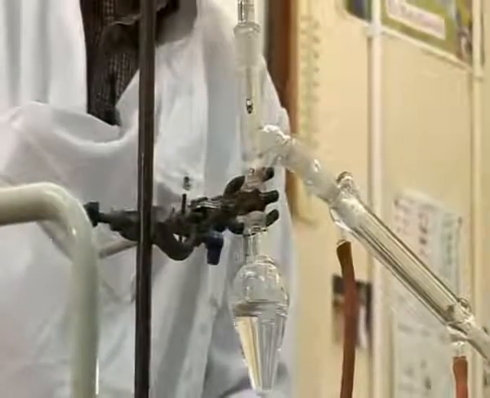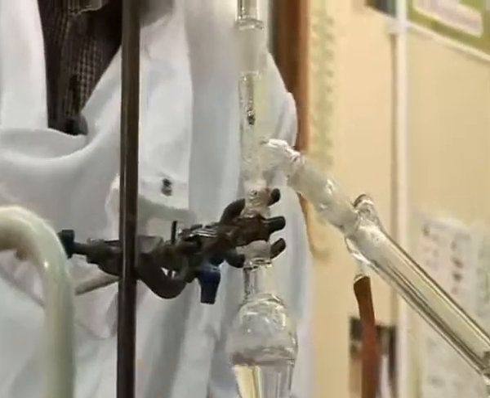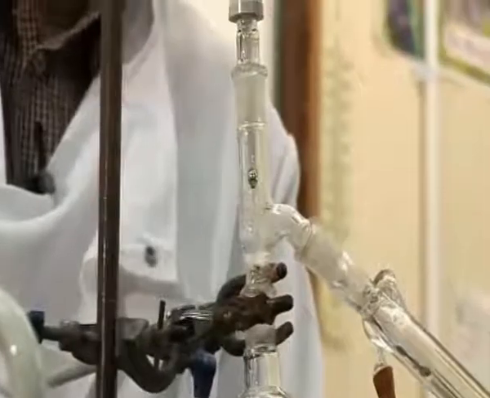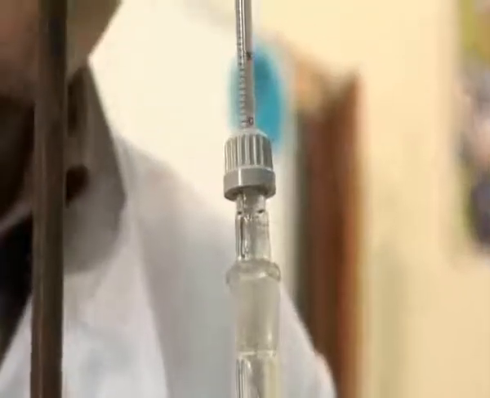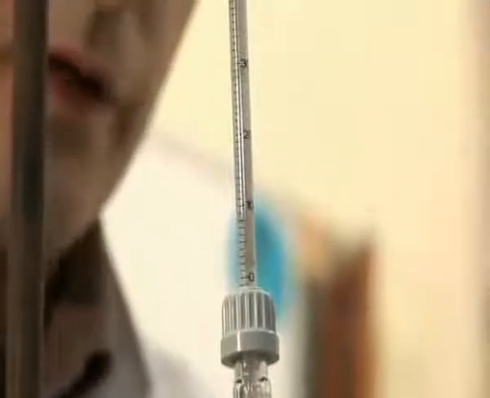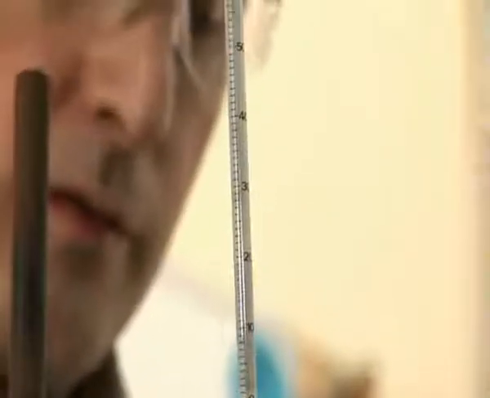I have put in some anti-bumping granules to ensure that the solution boils smoothly. And as you can see, the alcohol is beginning to boil, so I will remove the heat.